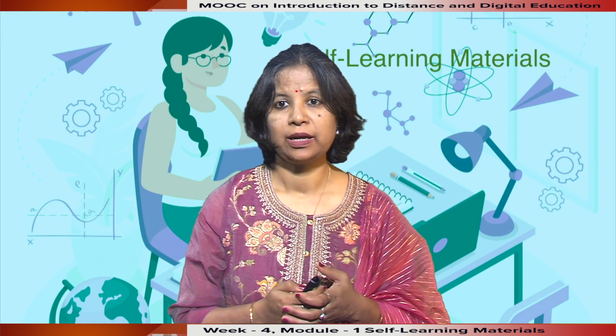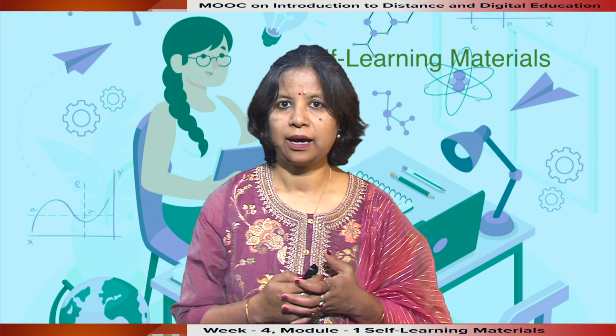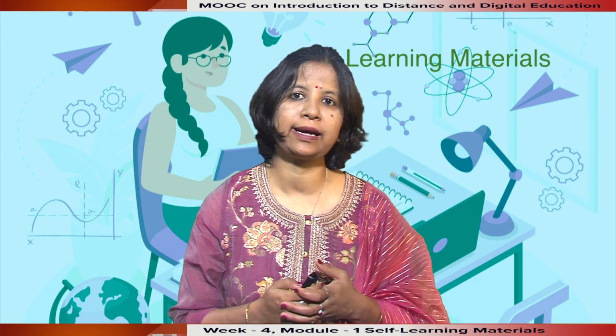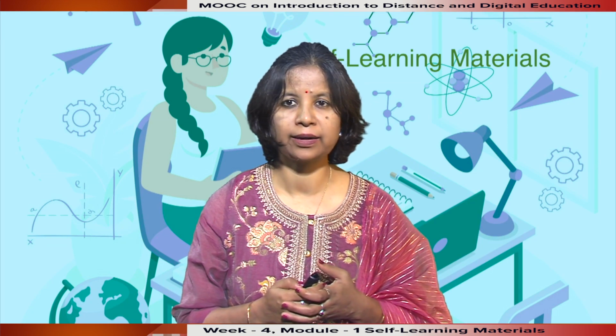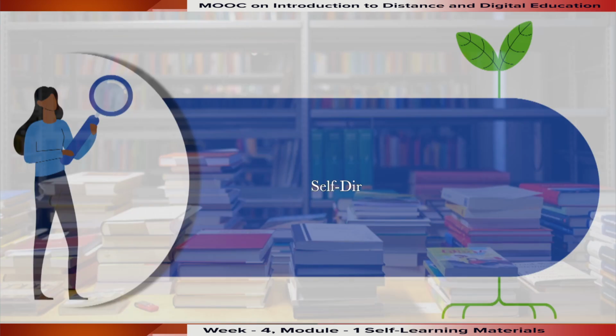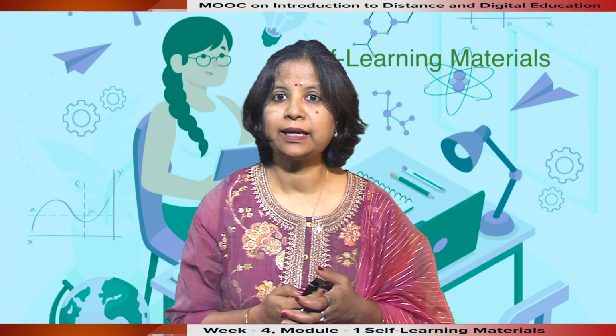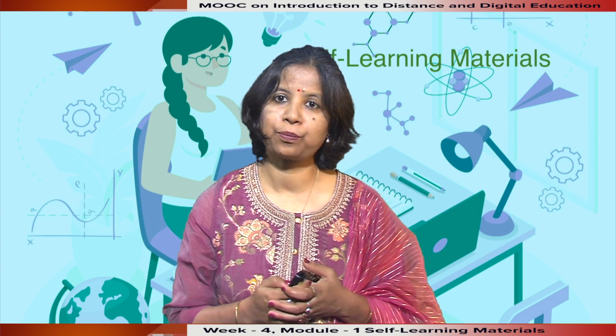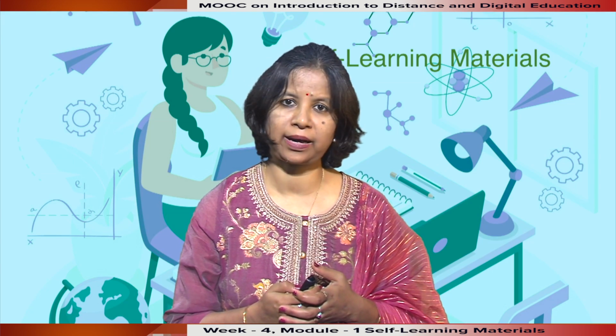For this reason, the units of the SLM should be visualized in detail and also they should cover all adequate information that a learner shall have to learn during his or her learning period. The SLM must be self-directed. The study material should aim at providing necessary guidance, hints and suggestions to the learners at each stage of learning.